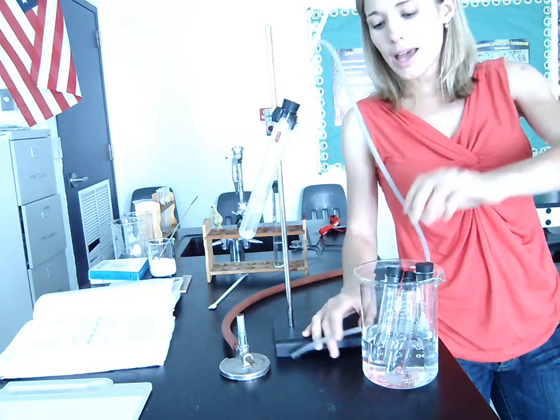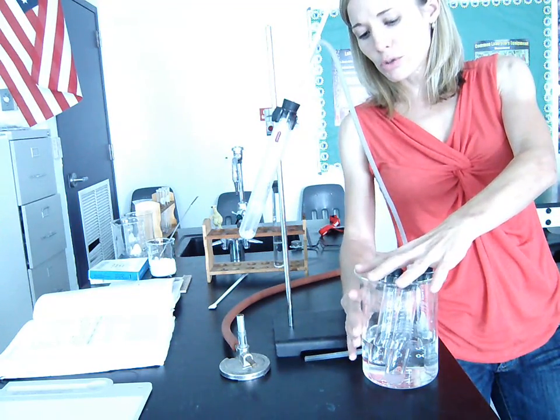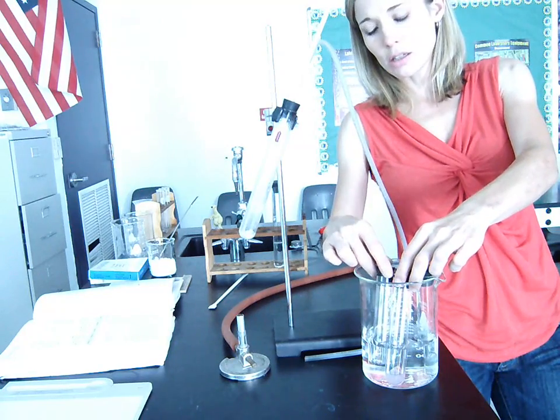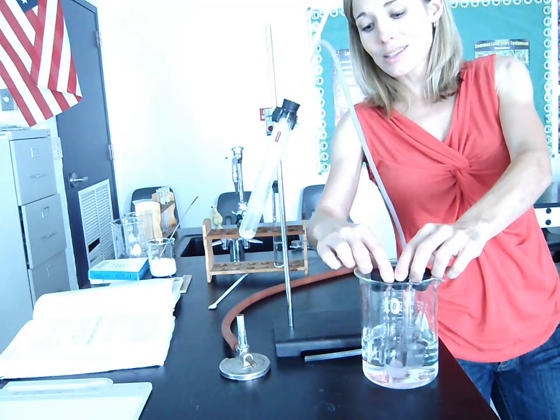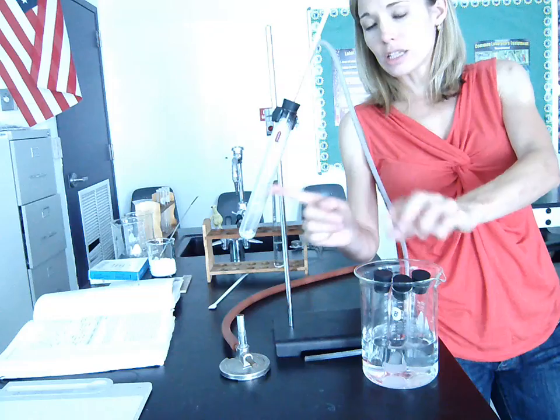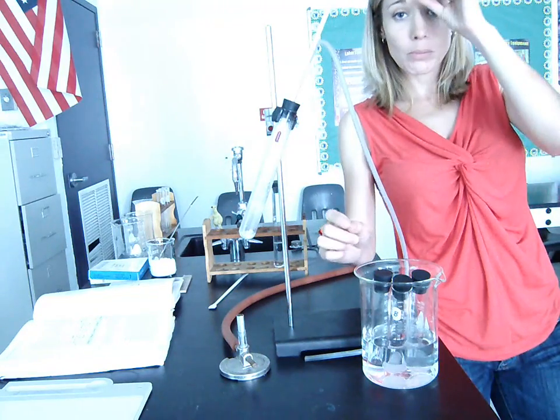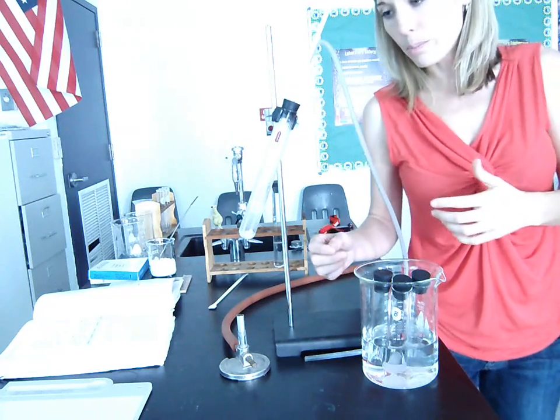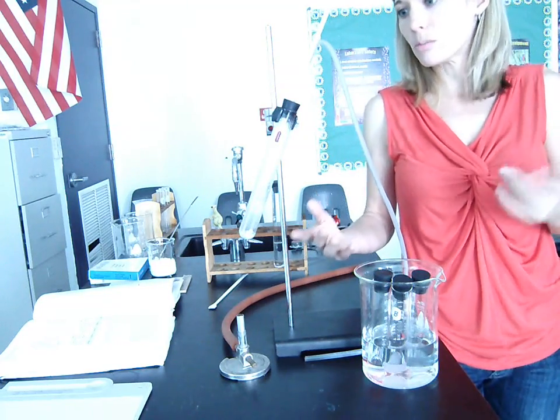Now, we have over here a beaker of room temperature water with 3 test tubes in it. We're going to collect the liquid that's being separated, each separate part of the liquid, in 3 test tubes as we go. And I'll explain that as I explain the procedure.